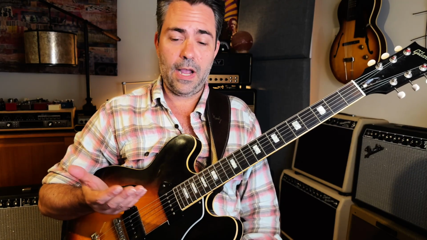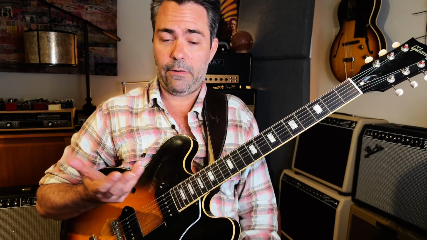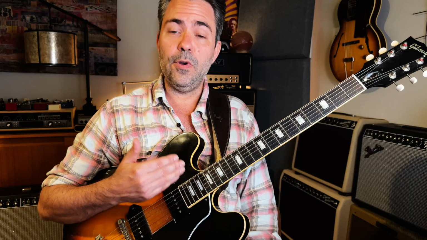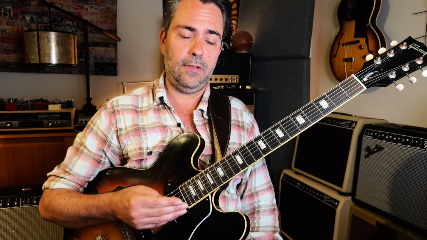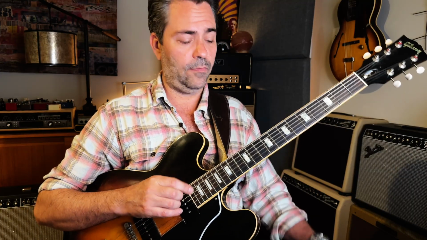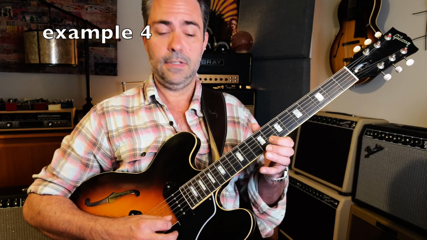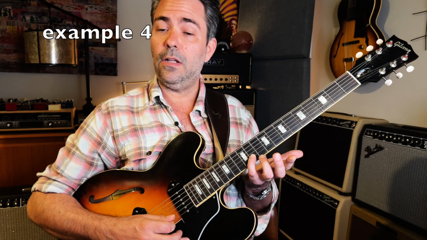Now, with any scale or mode, we can pull out arpeggios, right? So we're stacking in thirds. And if we stack in thirds from the root of the melodic minor scale, in this case A flat melodic minor, just diatonic thirds to that scale, we get a very colorful structure.